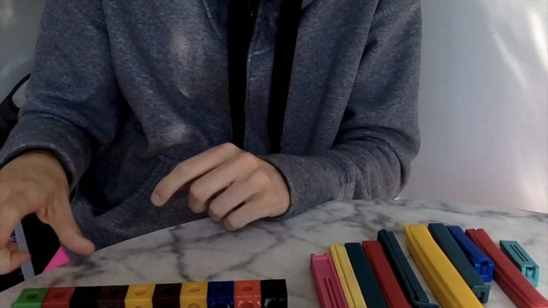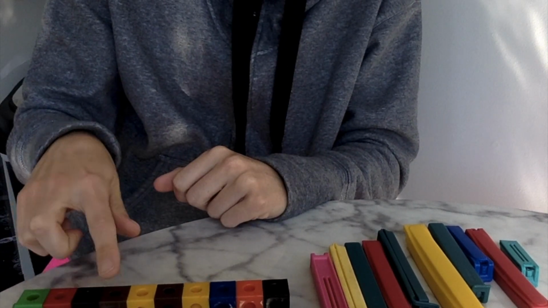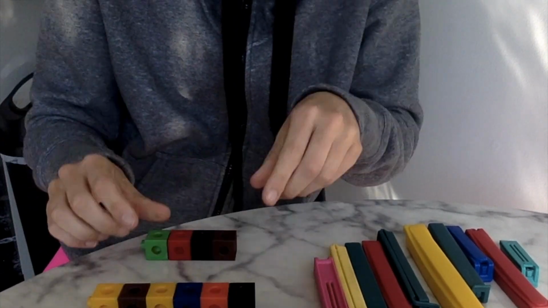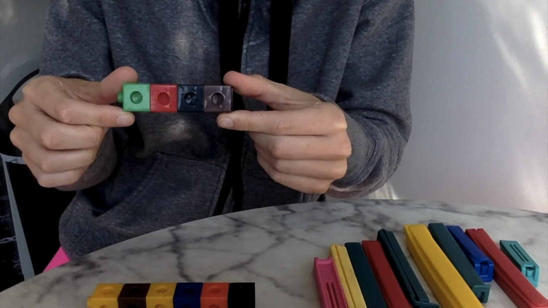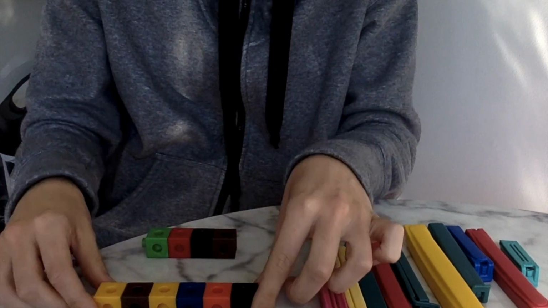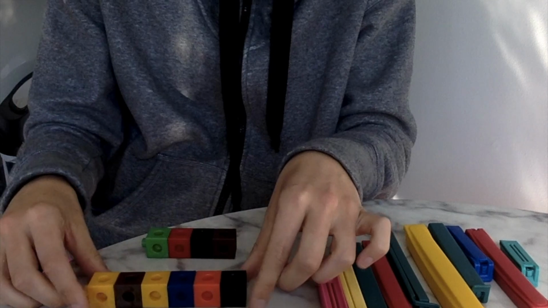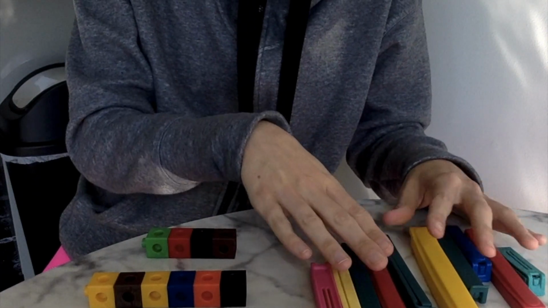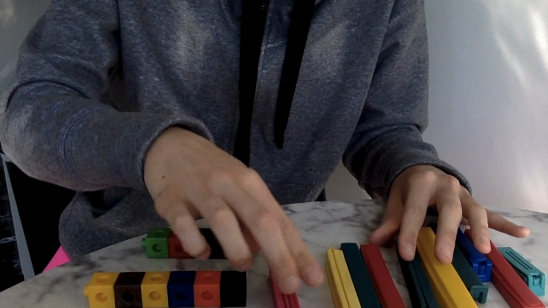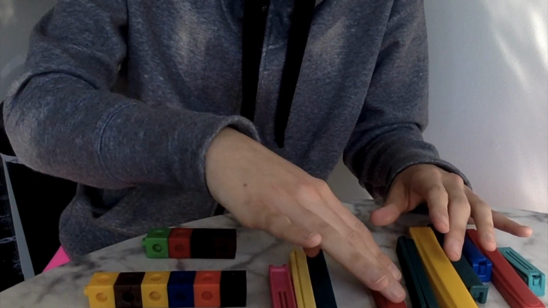So I'll do it with my blocks first. Here we go. 1, 2, 3, 4. I'm going to break apart my blocks. So now I've got 2 groups. One group of 4. And that means how many is in this group? Let's see. I'm going to do the same thing with my little clips over here. 1, 2, 3, 4.